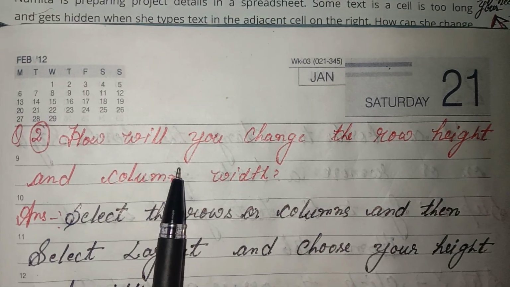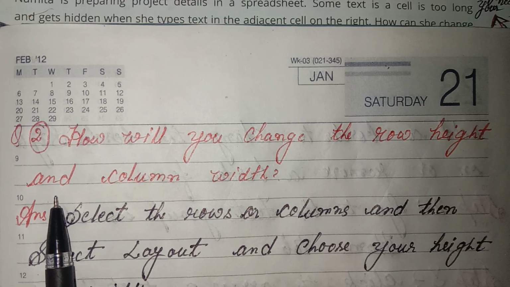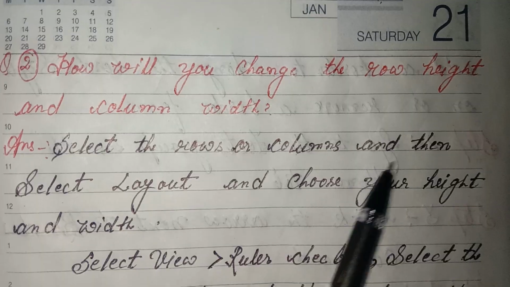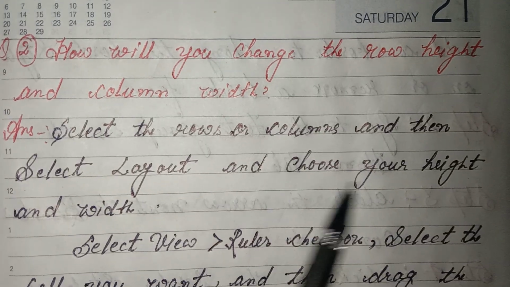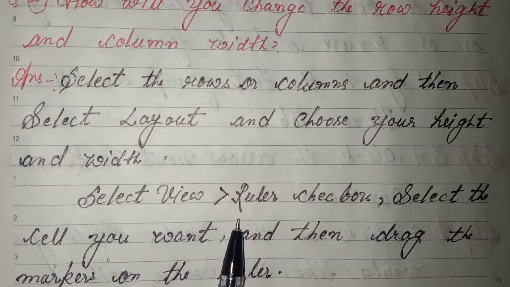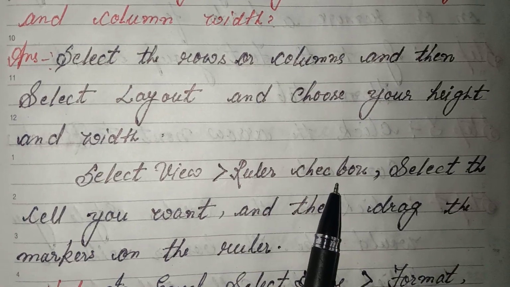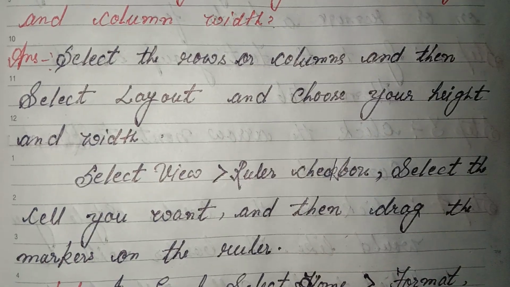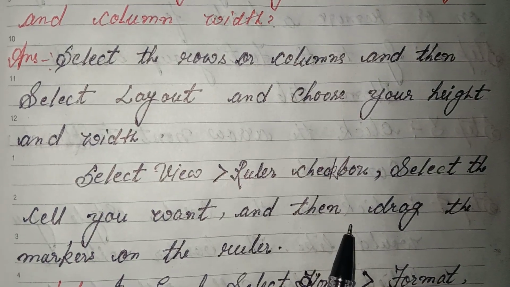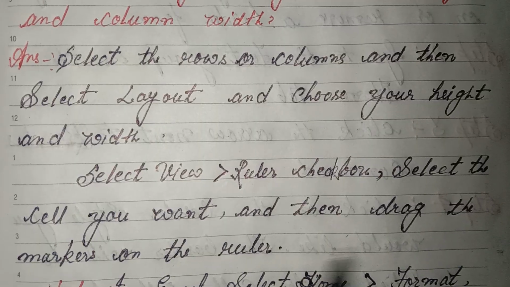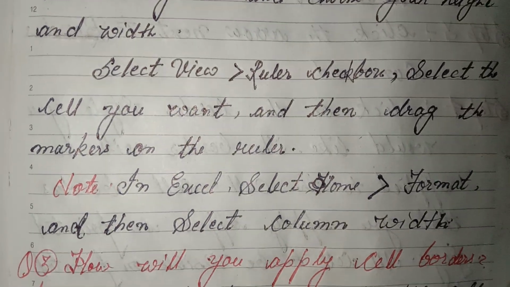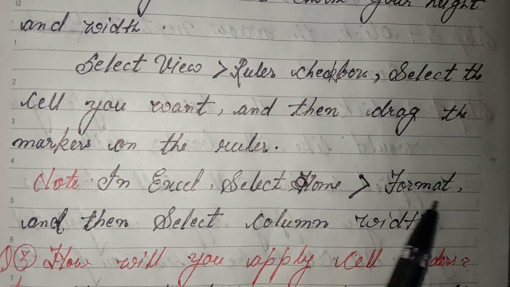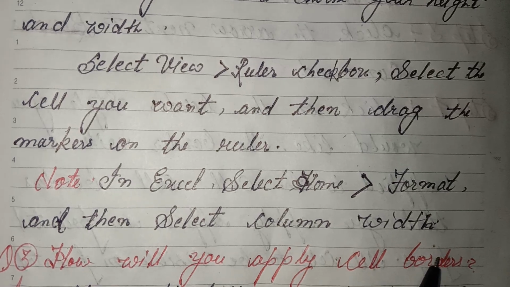Second question, how will you change the row height and column width? Answer: select the rows or columns and then select Layout and choose your height and width. Select the View Ruler checkbox. Select the cell you want and then drag the marker on the ruler. Note: in Excel, select Home, Format and then select Column Width.